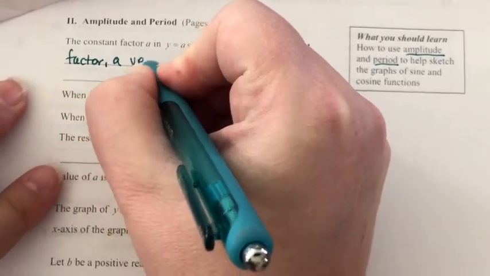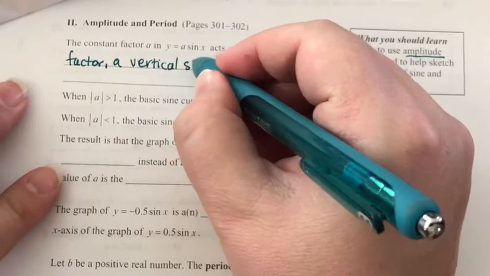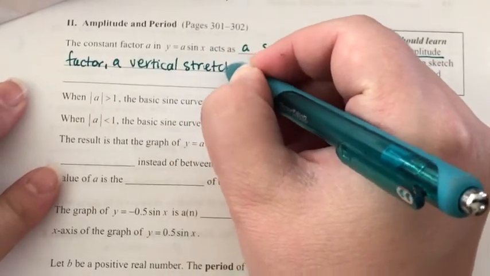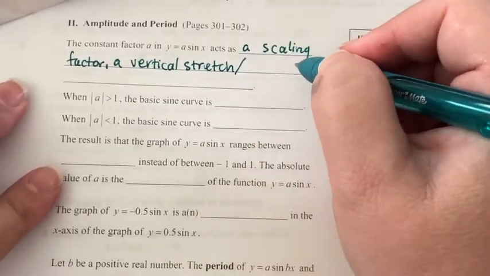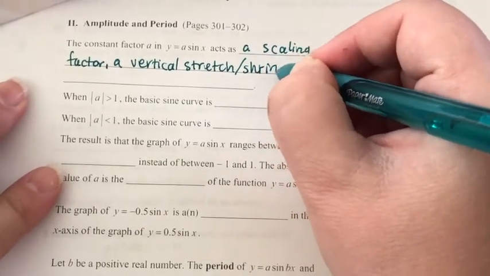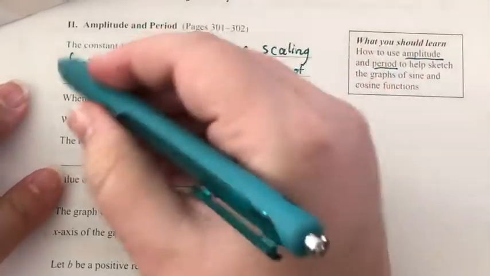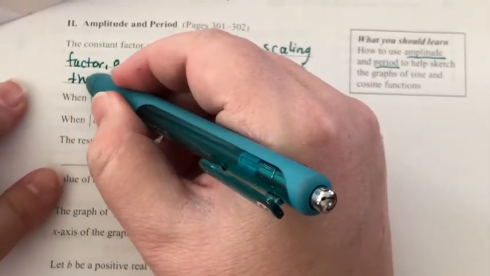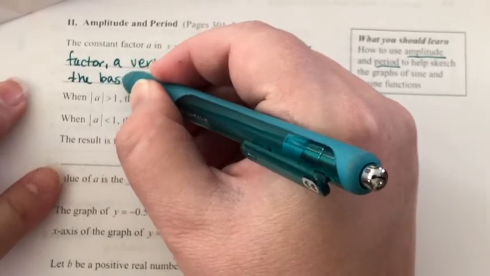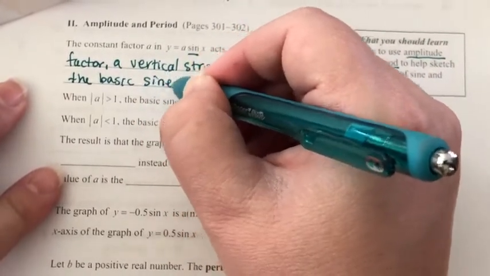A vertical stretch. Or if it's smaller than 1, it's a shrink of the basic, when it's sine, the basic sine function.